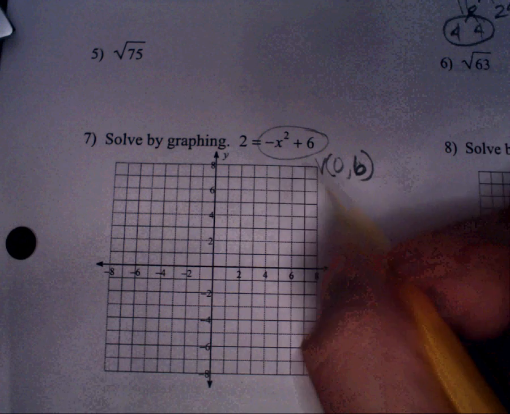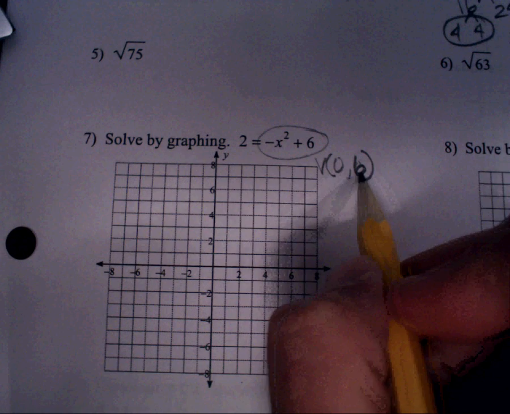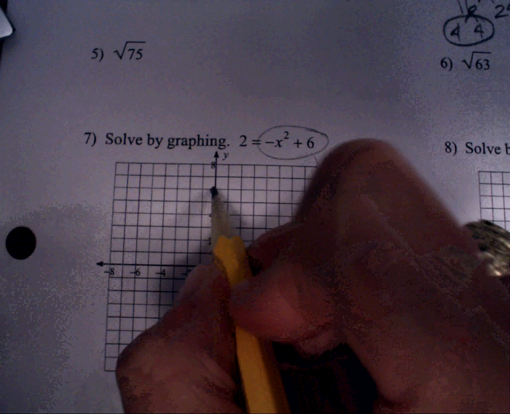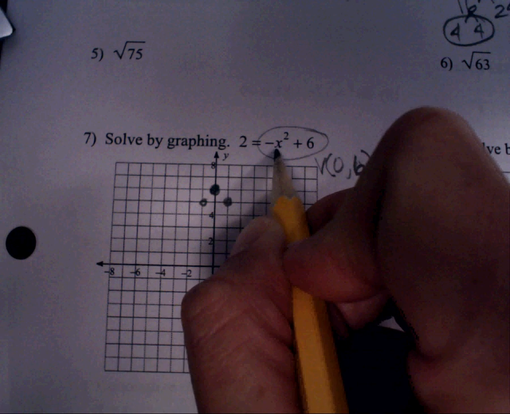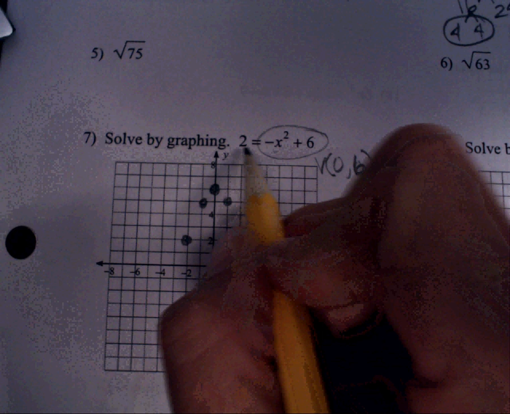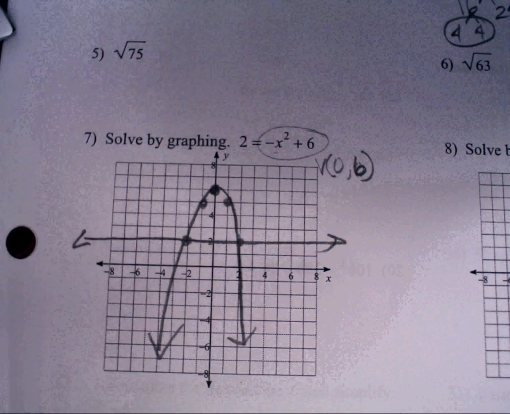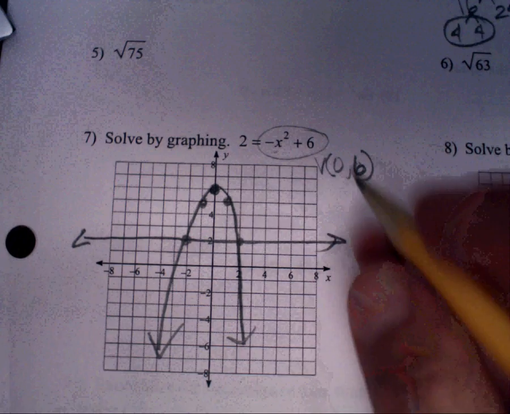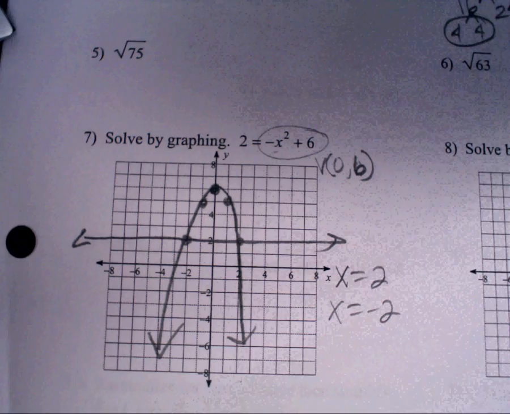And in case you don't know, it's also the formula negative b over 2a. But in this case, there is no parentheses, so we know that's going to be our y-intercept. The c is our y-intercept. Then it's a negative x squared, so that means I'm going down. And then what I'm going to do is graph a line across at 2. And where those two lines meet up is the solution. So it's where x equals 2 and x equals negative 2.